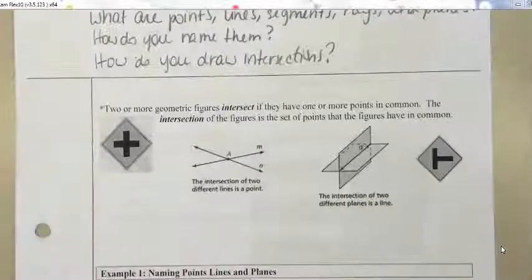All right, moving back to the front page now. If you guys could get a highlighter or some kind of colored pencil or something like that, because we're going to do a little bit of highlighting.